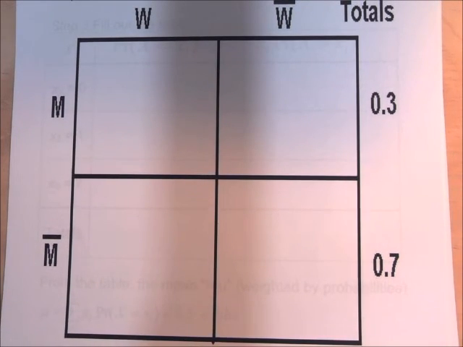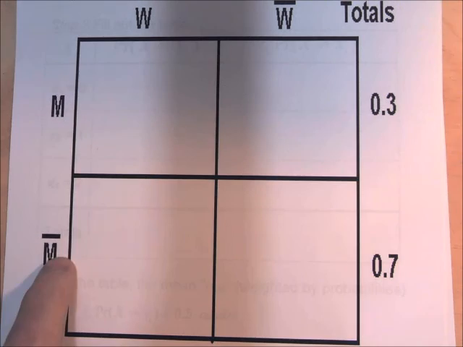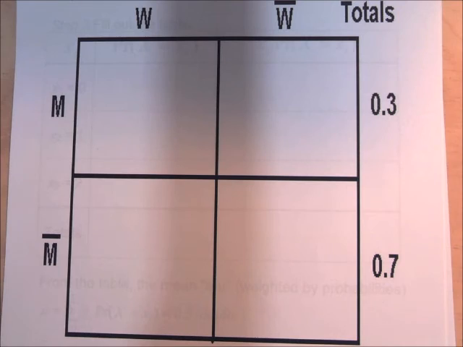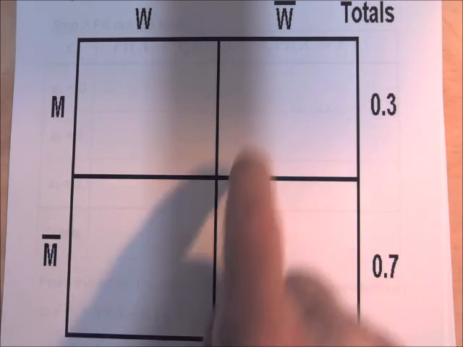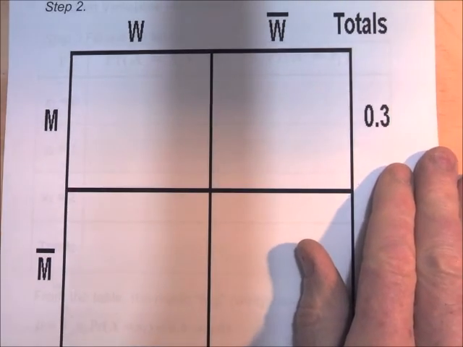The first row is the men are hypertensive. Second row, the man is not hypertensive. First column, the woman is hypertensive, and the second column, the woman is not hypertensive. So the bar indicates not. So we can start with our row totals and column totals.